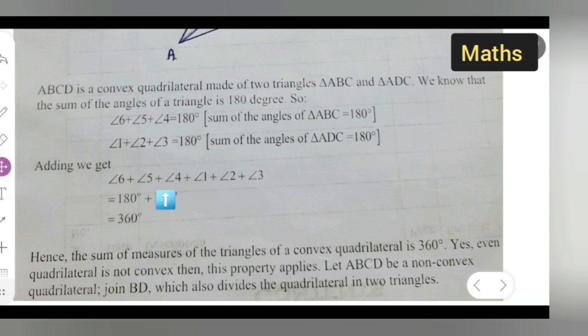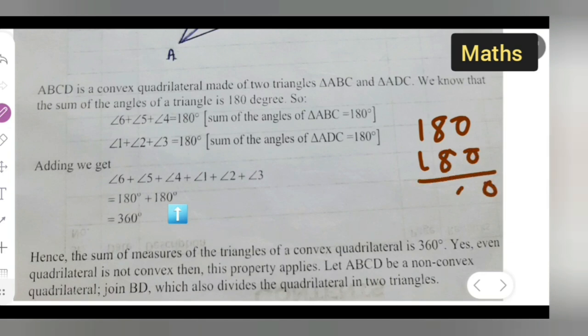So 6, 5, 4 gives you 180, and angles 1, 2, 3 give you 180. If you add 180 plus 180, you will get 360. So 360 is the answer.